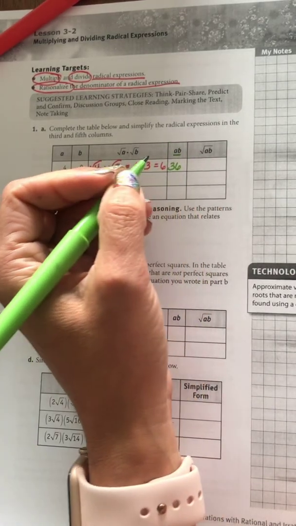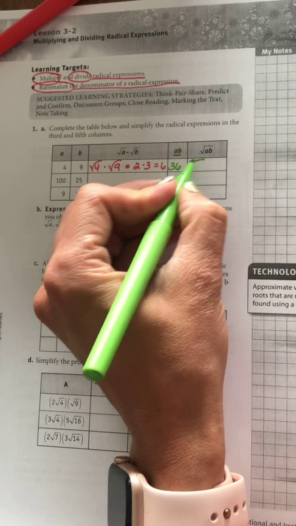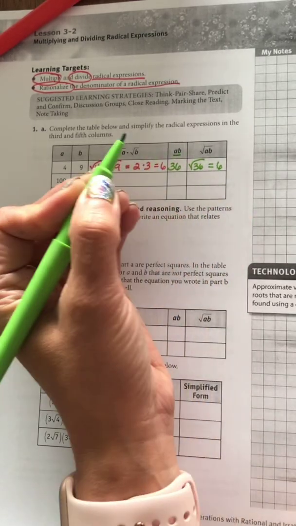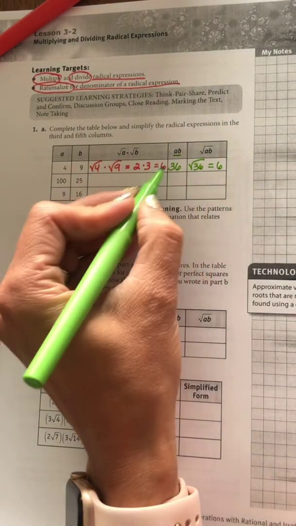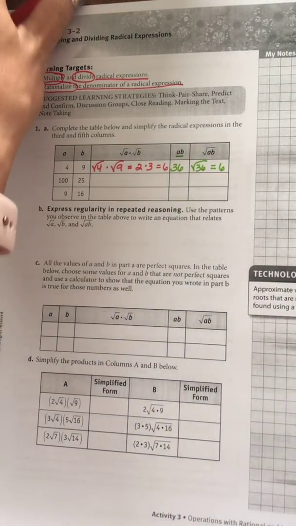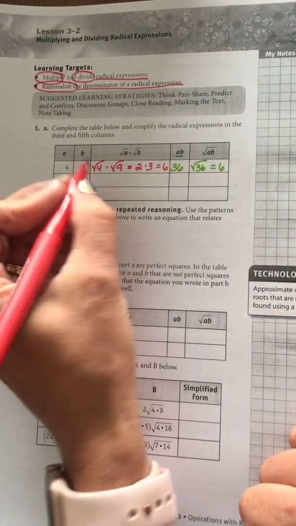And now they want us to take the square root of AB. So square root of 36, well, the square root of 36 is 6. Hey, what the heck? They're both the same answer. How about that? So there's two ways that we can approach it and still get to the same spot. All right, let's try the next one.